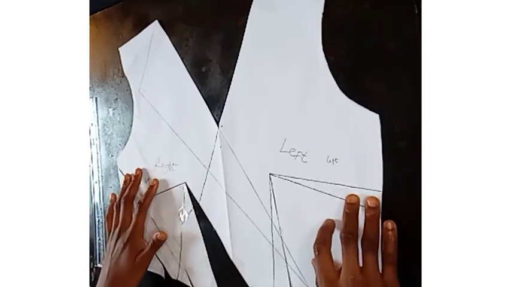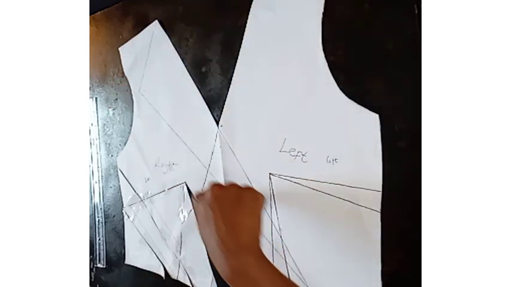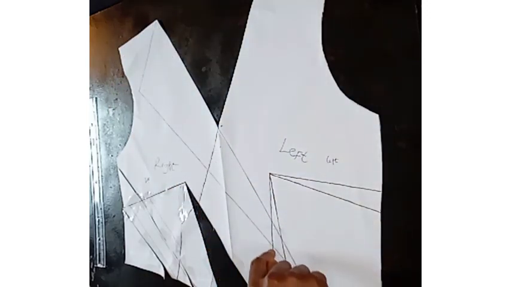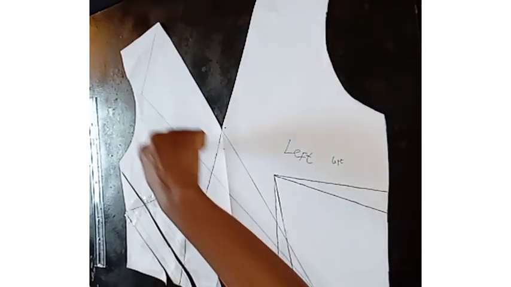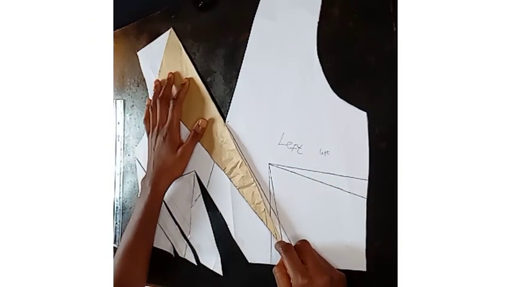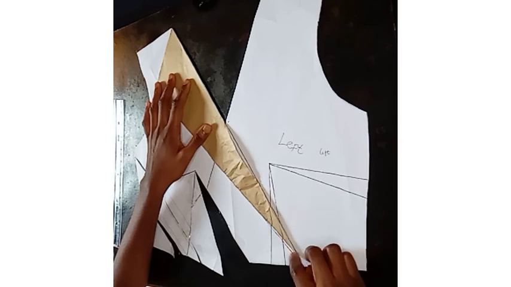So going back to the right pattern now, I'll go ahead to trace out that blazer effect. That lapel, sorry, I don't know why I'm saying blazer. That lapel design, I've gone ahead to trace it out, and this is what it looks like, okay?